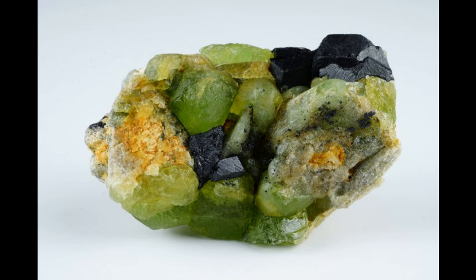The overall texture of the specimen is what geologists refer to as porphyritic, with larger crystals, phenocrysts, embedded in a finer-grained ground mass. This texture is typical of igneous rocks that have undergone a two-stage cooling process, with the larger crystals forming first under slower cooling conditions, and the ground mass forming later as the remaining material cooled more rapidly.